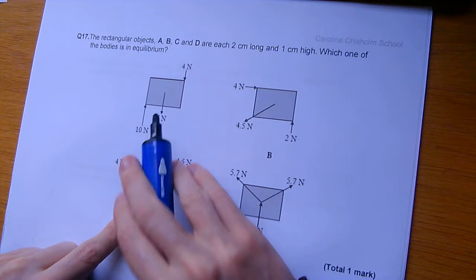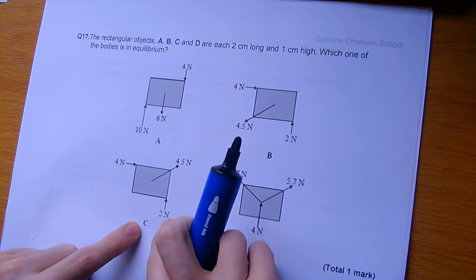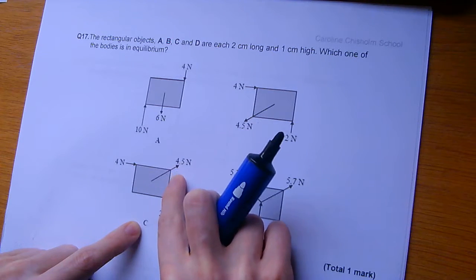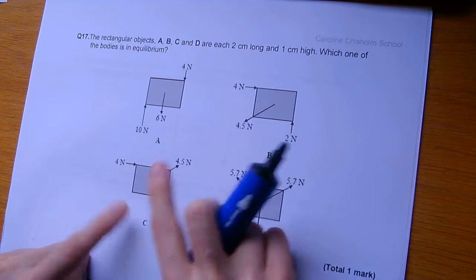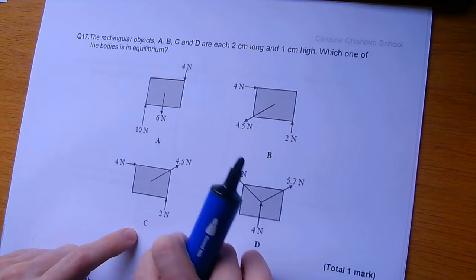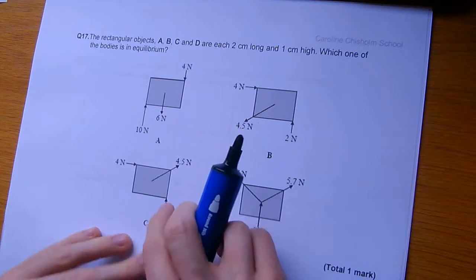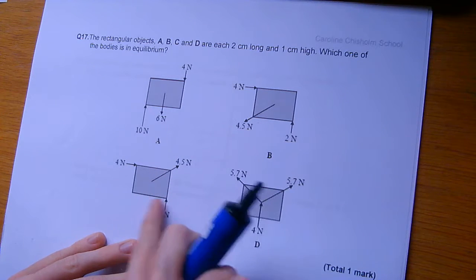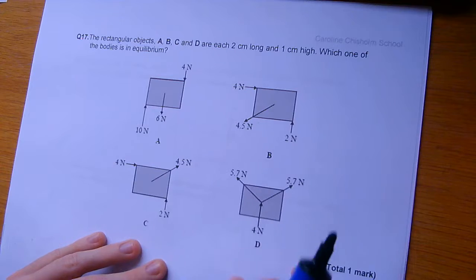We've already eliminated this one. Why can't this be true? Well, because there's no downwards force, but there's upwards force. So there's a component of upward force here. This is all upwards. There's no downwards. This can't be right. Okay. You could do the same incidentally with the right hand forces. Loads of force right. There's a component right there. No left force. This cannot be in equilibrium.